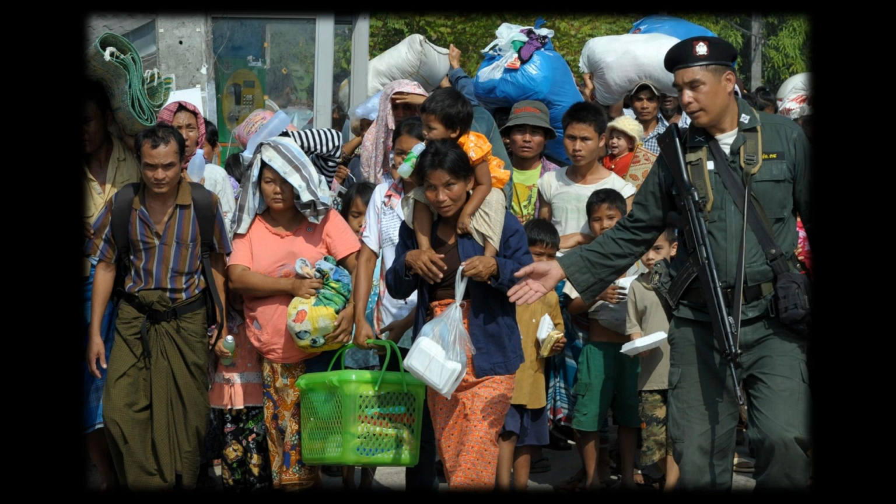This is a picture of Myanmar refugees. Now, these are people that don't have any identity. They don't have any country. It's really sad. They've never had one. They have no one to actually issue them identity. The UN doesn't issue identity. It doesn't work that way.